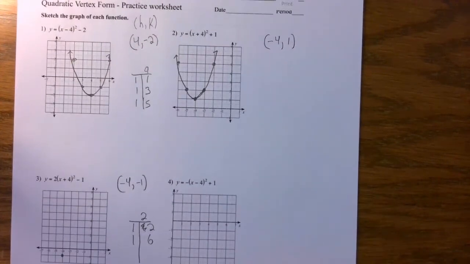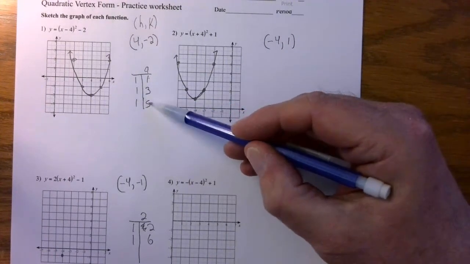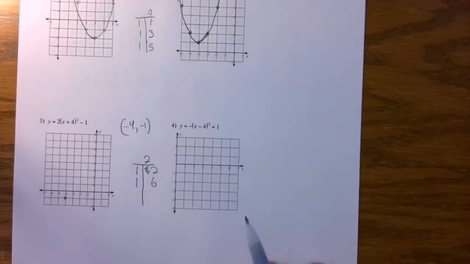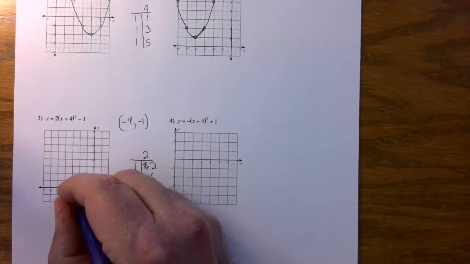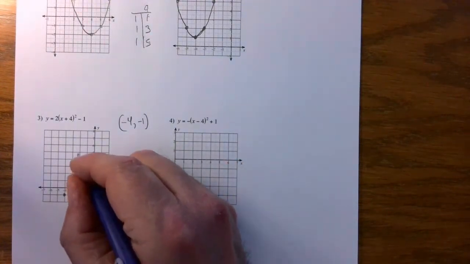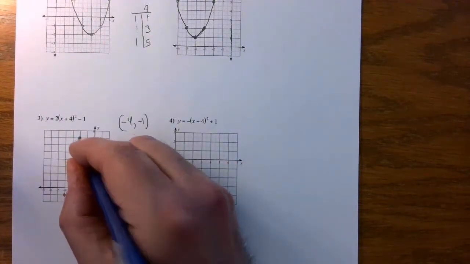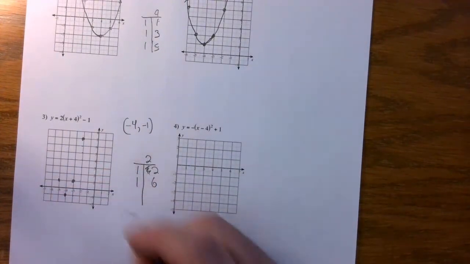It's different than this. This becomes 1, 6, 10. I don't think I'm going to get that far. Over 1, up 2. Over 1, up 1, 2, 3, 4, 5, 6, right there. Do the other side right there.